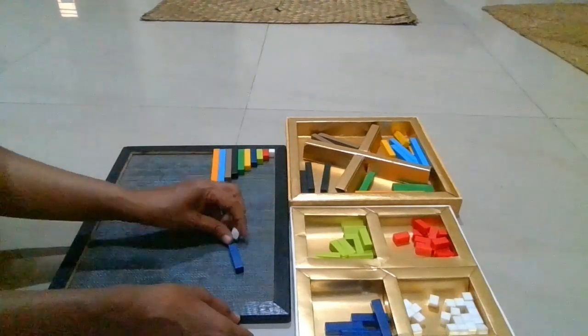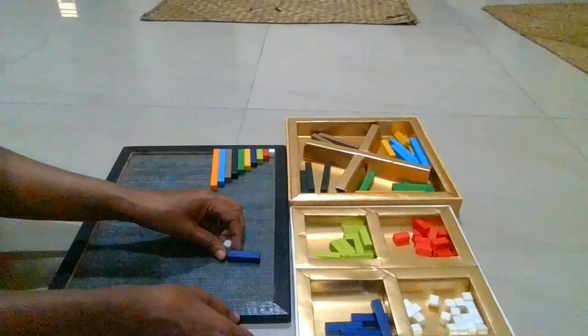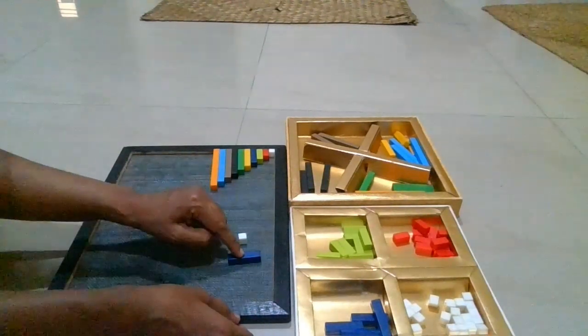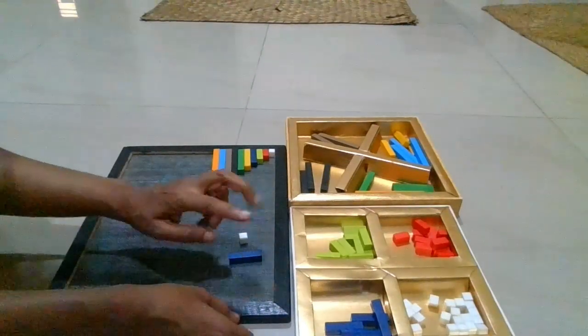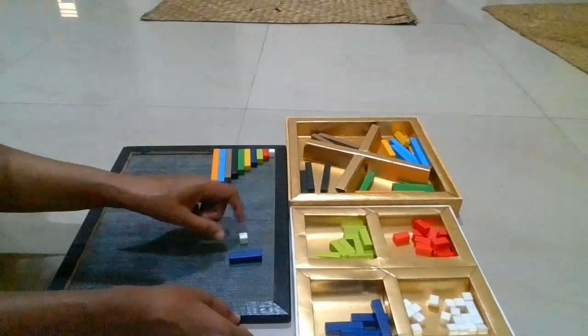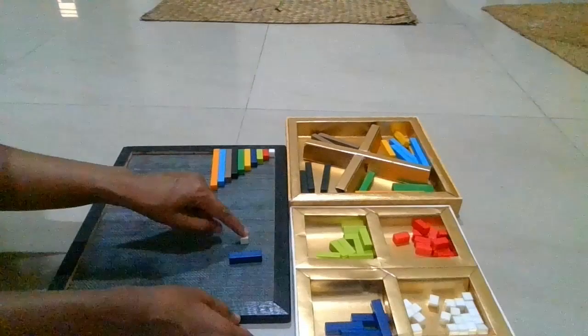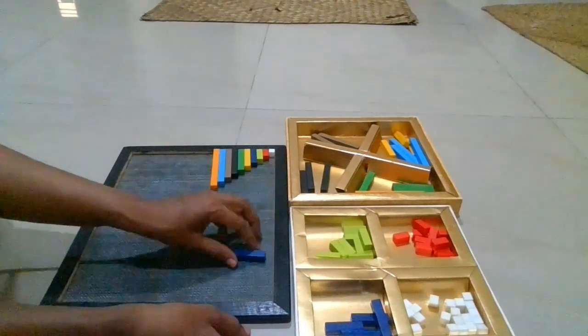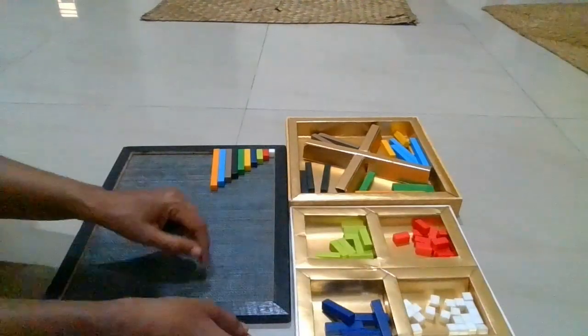Now this is communicated in math as 1 is to 4. Daughter's age is to father's age is 1 is to 4. The other way around also can be communicated. Father's age is to daughter's age is 4 is to 1. So both ways are correct. Okay, I'm putting this back.